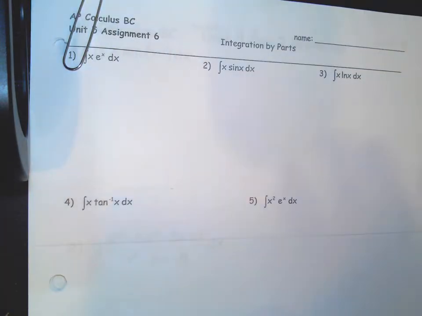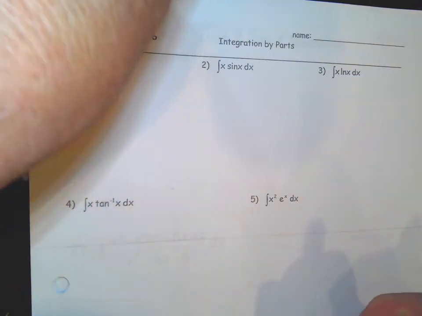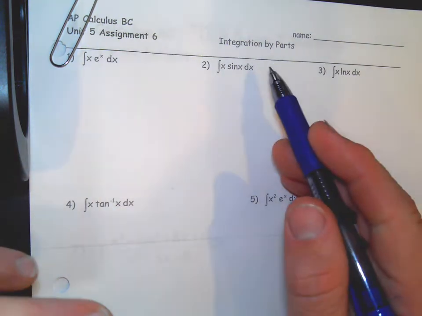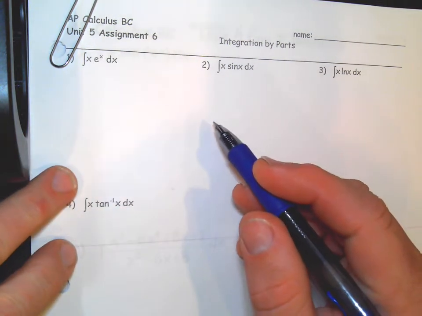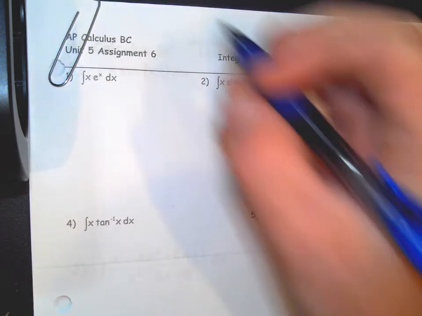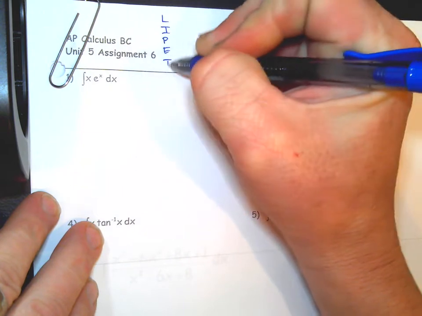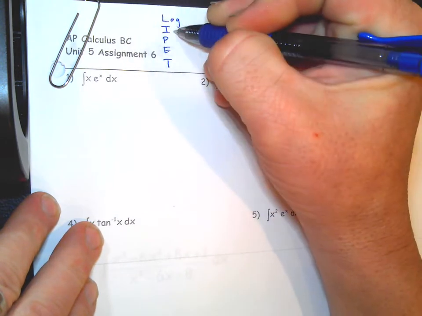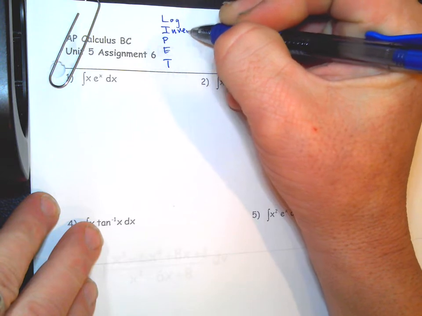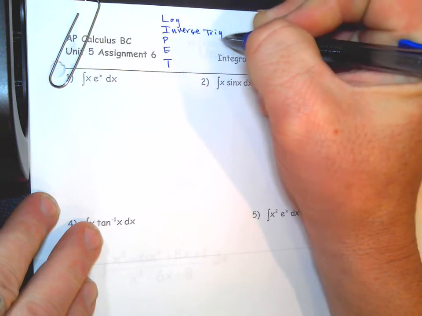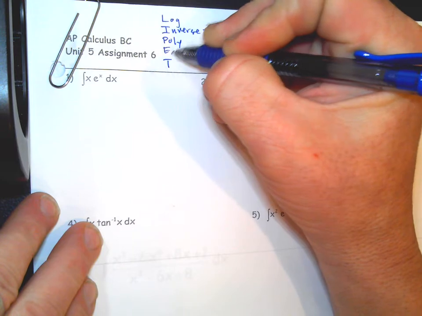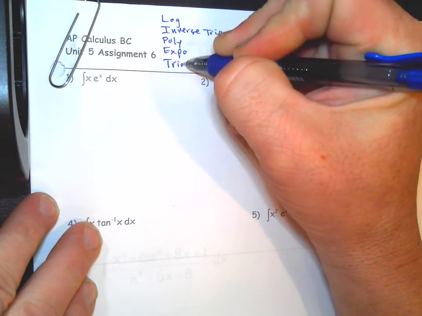All right, so let's try these out. This is using our new integration technique called integration by parts. It's a reverse product rule of sorts. So all of these are products, and so we're kind of undoing this product. There's a sort of a checklist for LIPET. I would write this next to each problem. L is for log, I is for inverse trig, P is for polynomial, E is for exponential, and T is for trig.